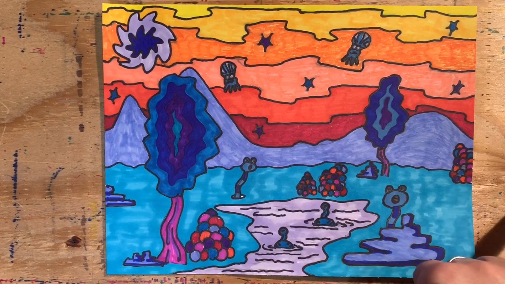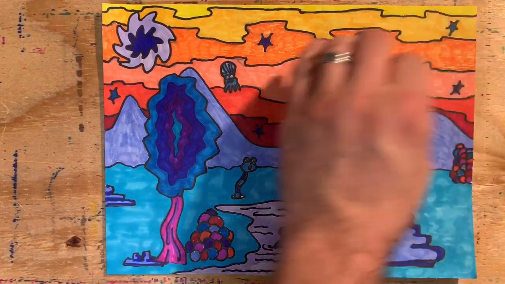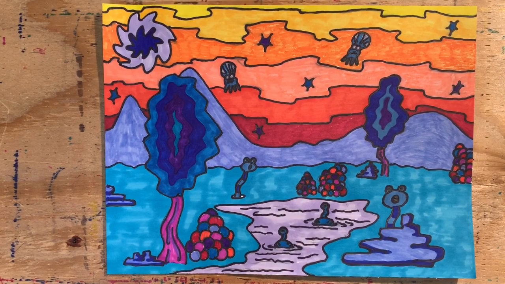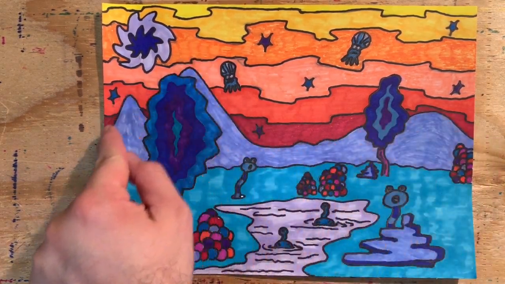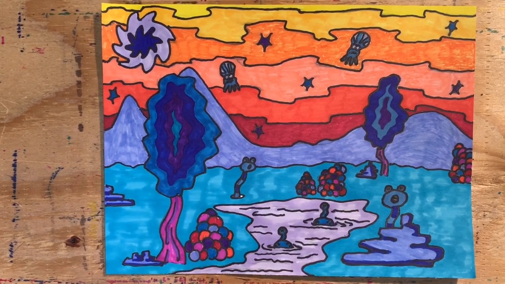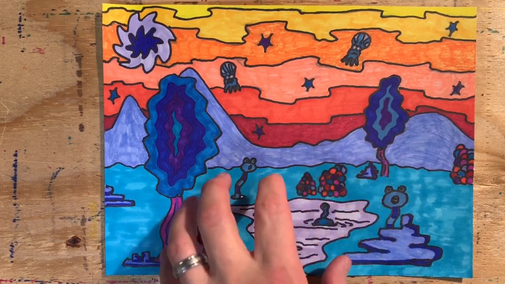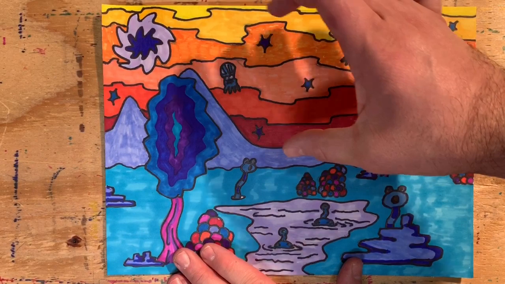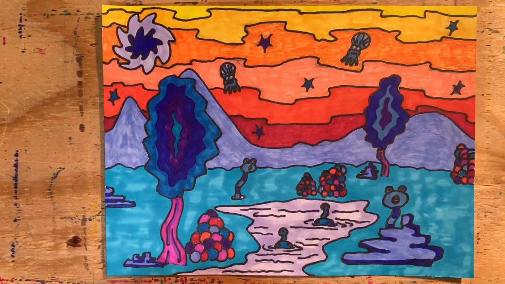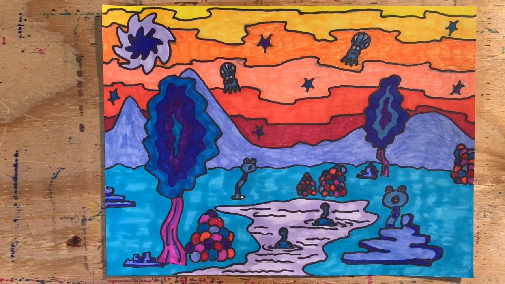Notice that I also tried to use bluish colors for the ground and warm to hot colors for the sky to emphasize that, what's that thing called again? The horizon line. The horizon line separates the sky from the ground. And by using my colors the way I did, it helps to separate them even more because the sky is really bright and warm and the ground and everything on it is a lot cooler.